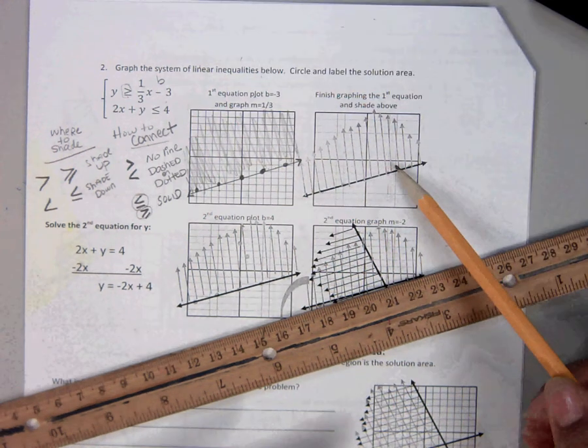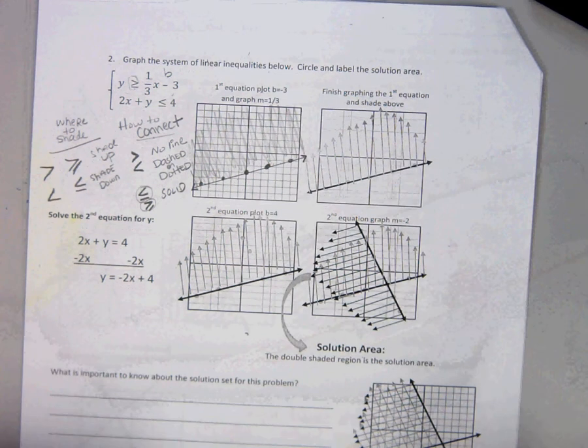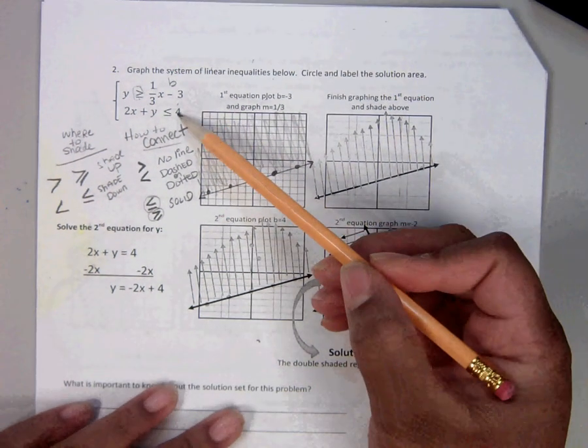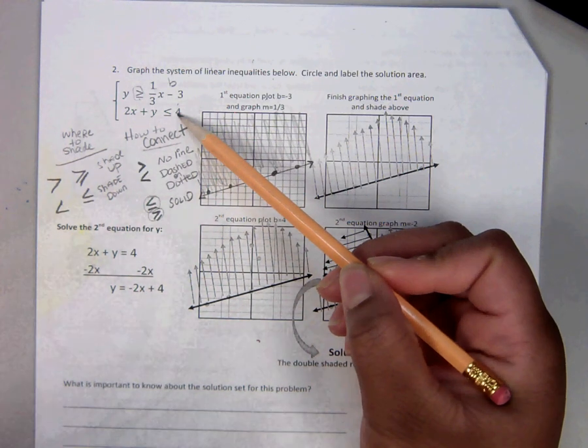And when we look here, we did. Haha, yay. Okay. So now we're going to do the second one. Man, it's not solved for y. So what do we do? Solve it for y.